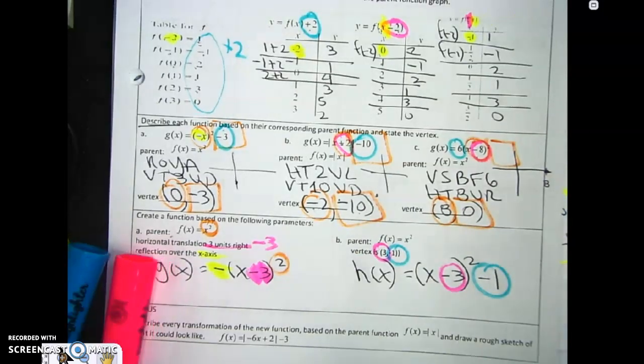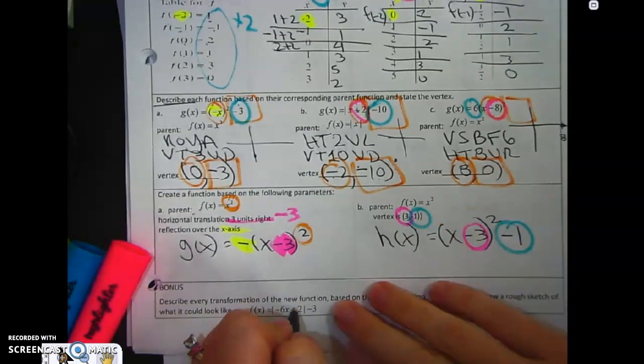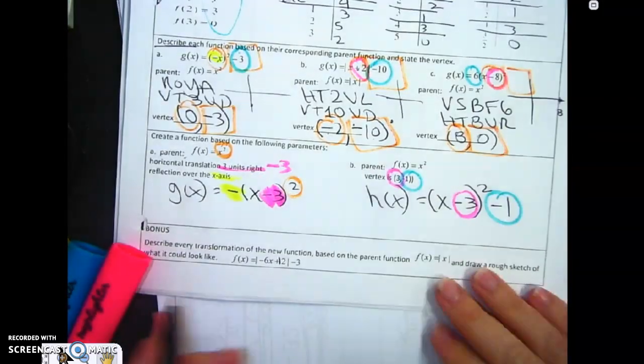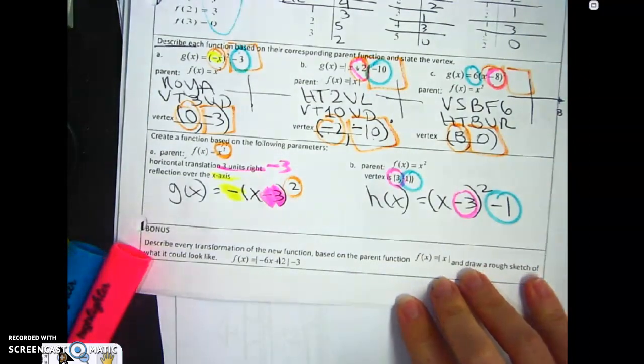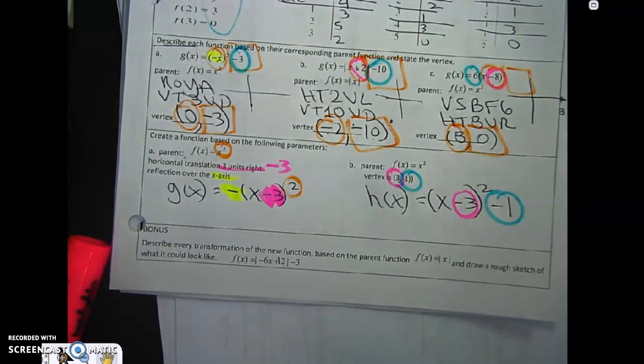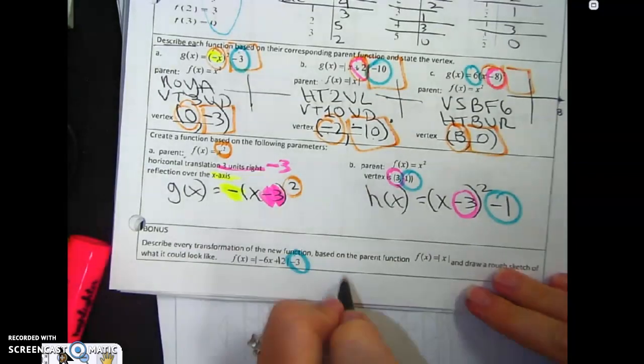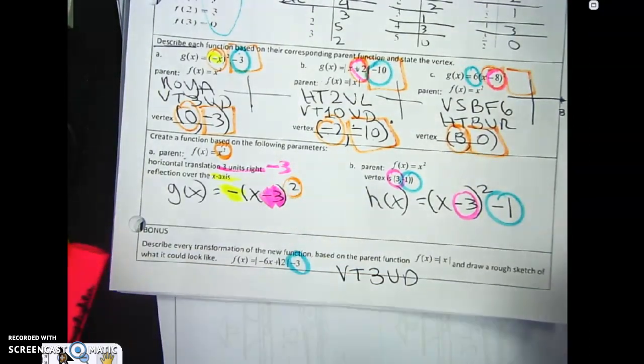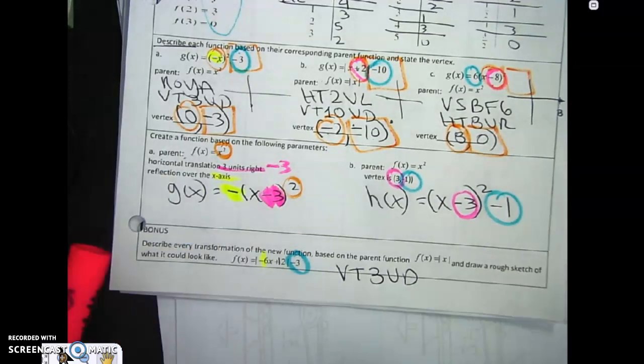Okay. I'm going to make this a 12. And the whole thing isn't going to be bonus. There's just going to be part of it that's going to be bonus, and let me explain. So this part will not be bonus. Vertical translation, 3 units down. This negative will not be bonus.